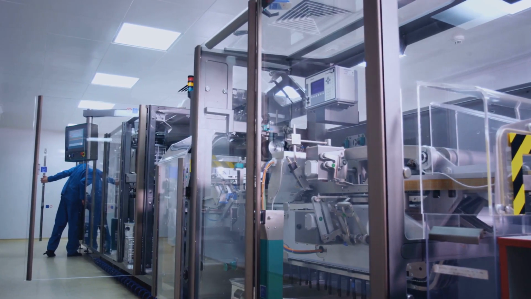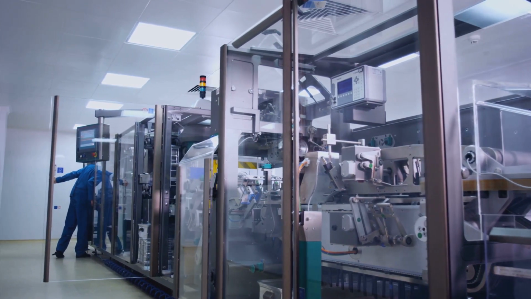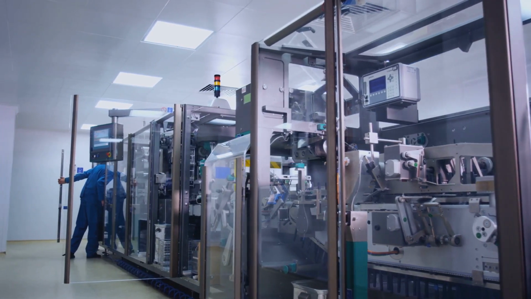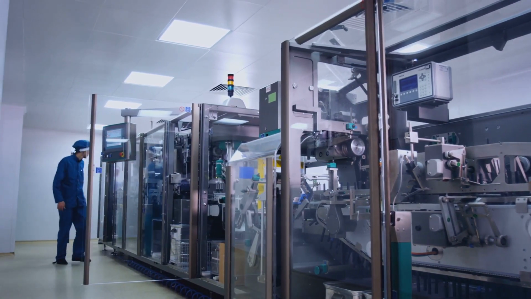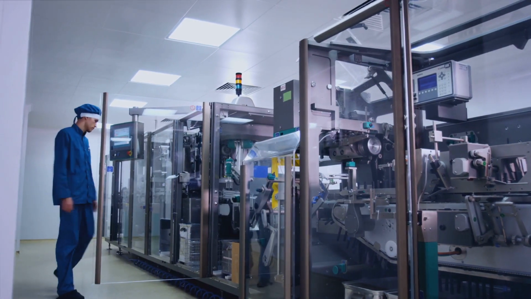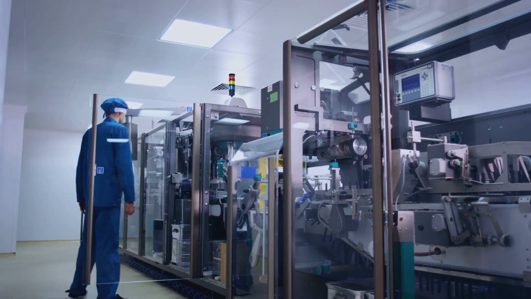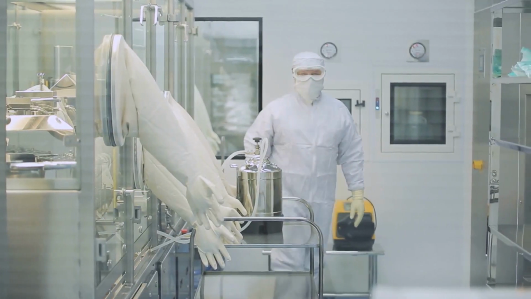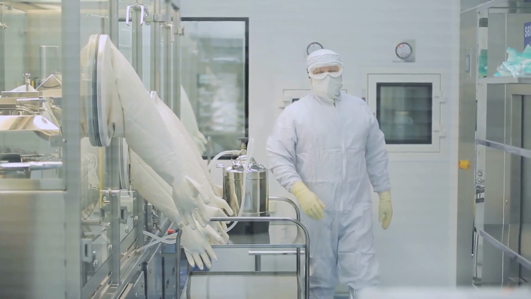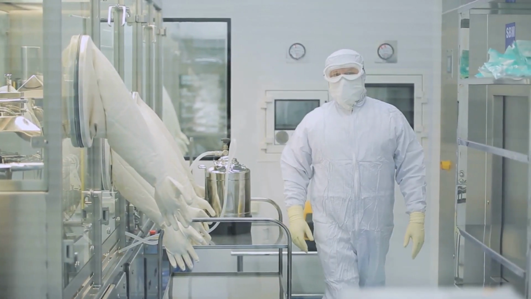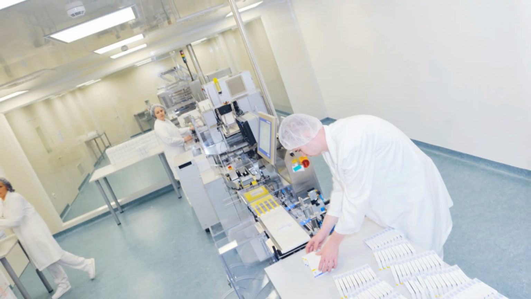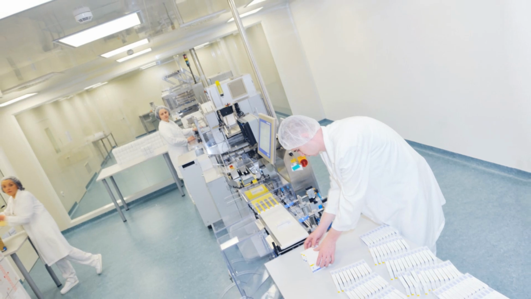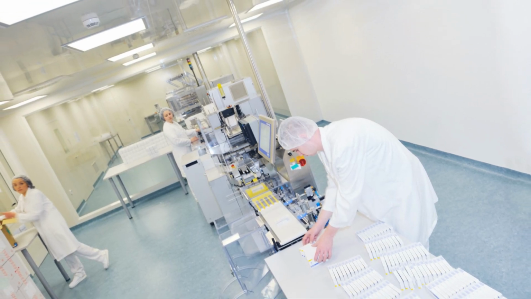WHO GMP: the World Health Organization's guidelines provide a global standard for manufacturing practices, emphasizing quality assurance, hygiene, and documentation. EU guidelines: the European Union's GMP guidelines are stringent, focusing on the entire life cycle of pharmaceutical products, from development to distribution.